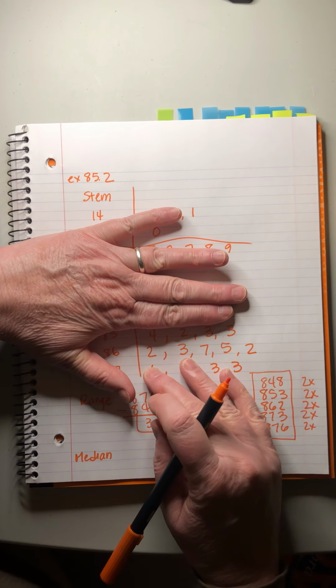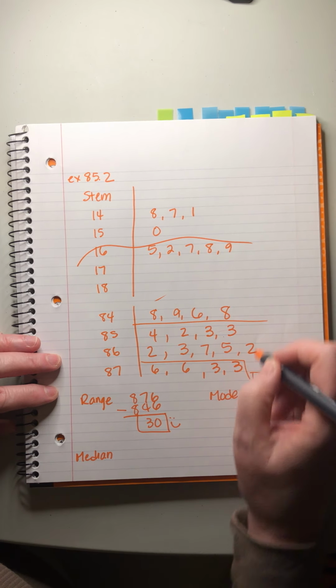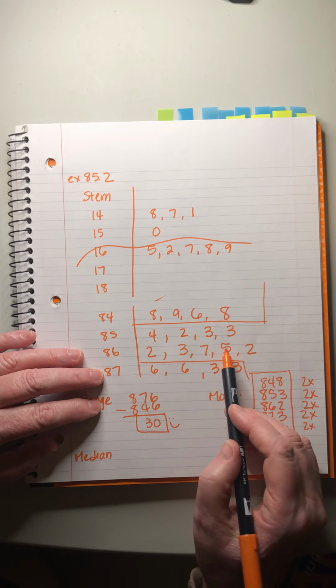Okay, the first 4 and the last 4 cancel each other out, right? They're out of it. That's balanced. Now we have 1, 2, 3, 4, 5, 6, 7, 8, 9.